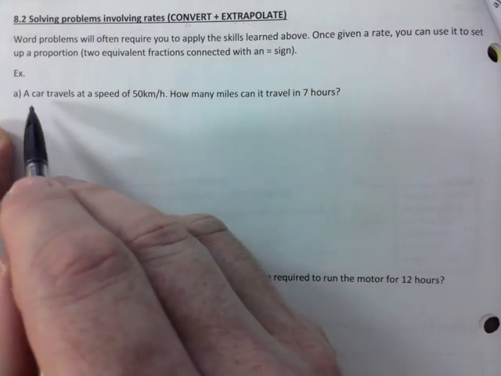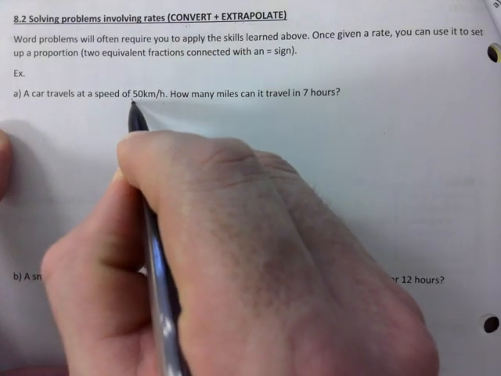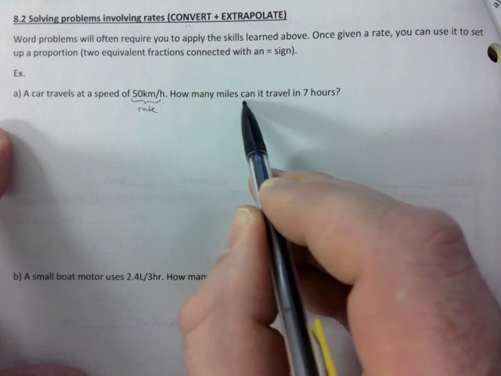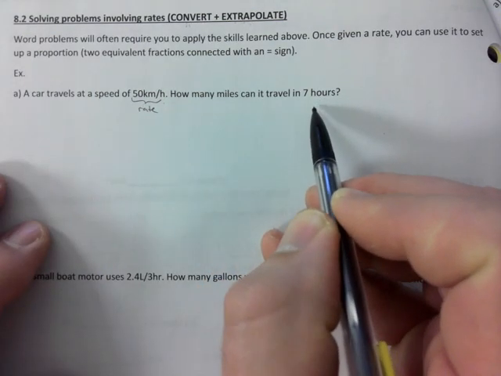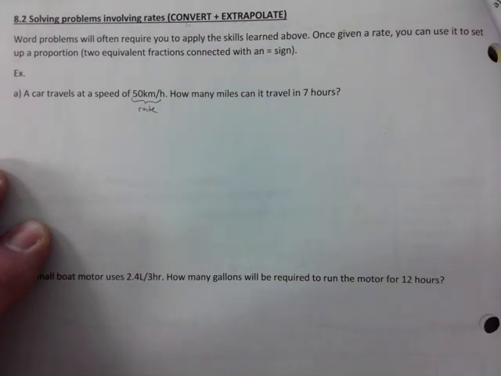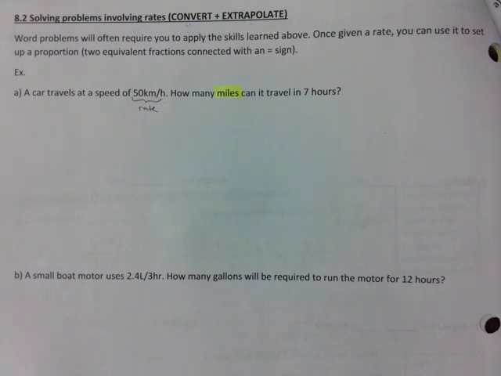Okay. So here we go. A car travels 50 kilometers per hour. This is a rate, by the way. How many miles can it travel in 7 hours? And what's the problem here? There's the miles part, you're going to need a different unit. So you choose, do you want to convert that rate right away, or do you want to convert it later after the proportion? It doesn't really matter.